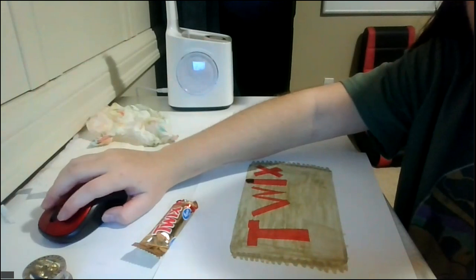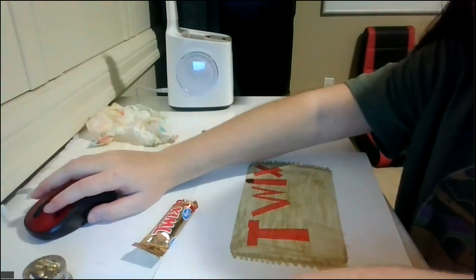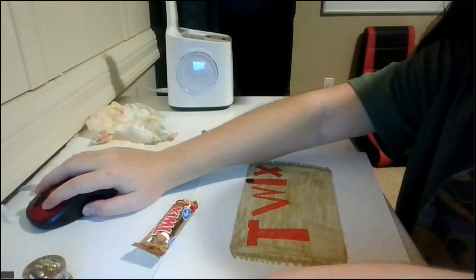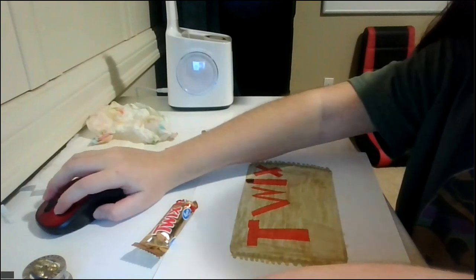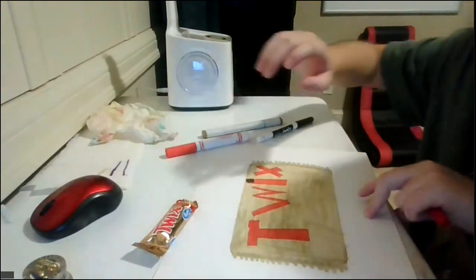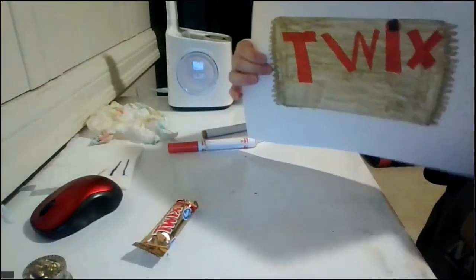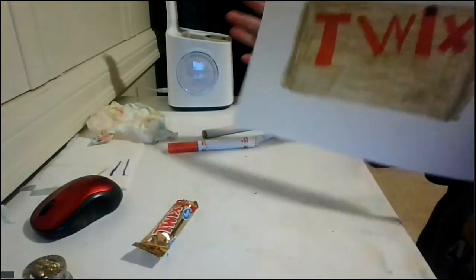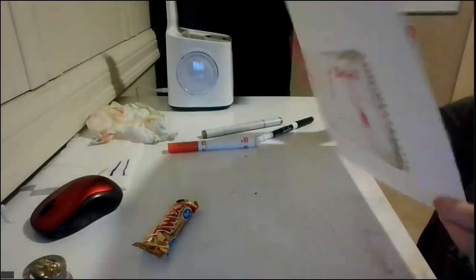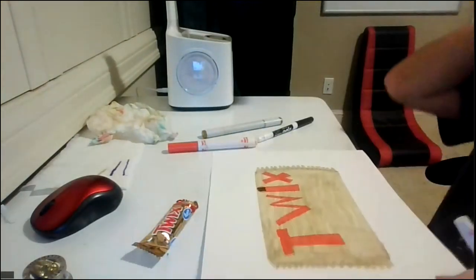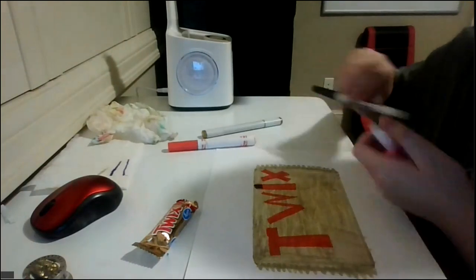Step 4 says to outline. But if I outline my thing, then it's not gonna look that good. It's not gonna look exceptional.